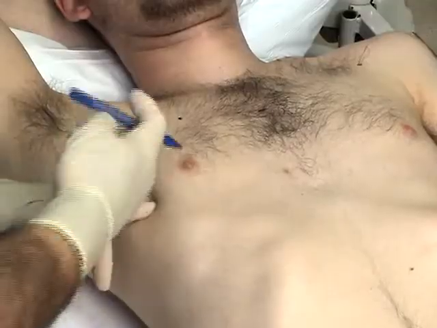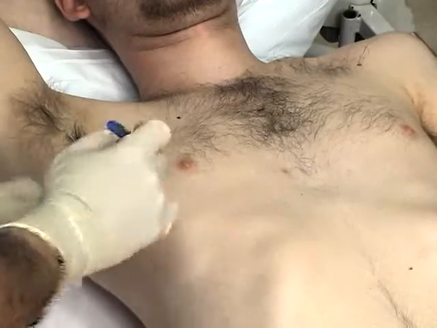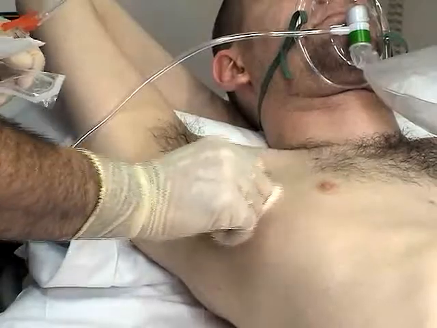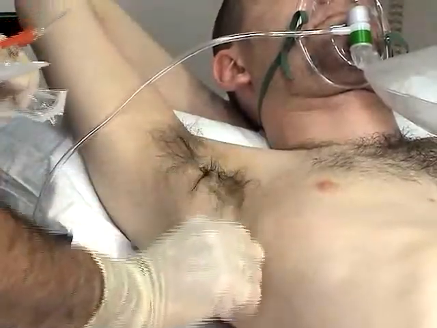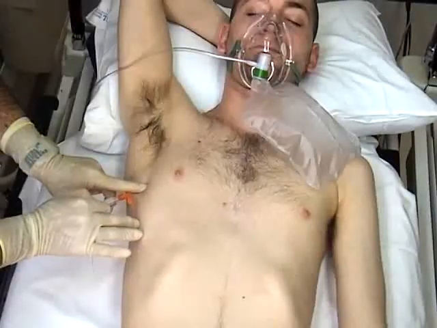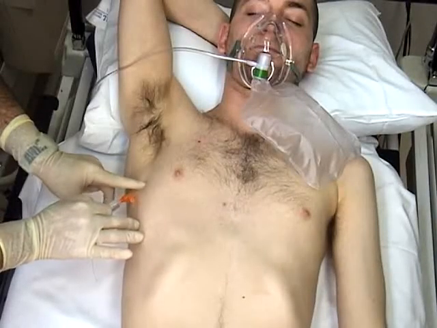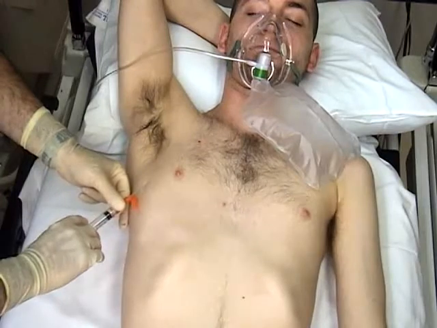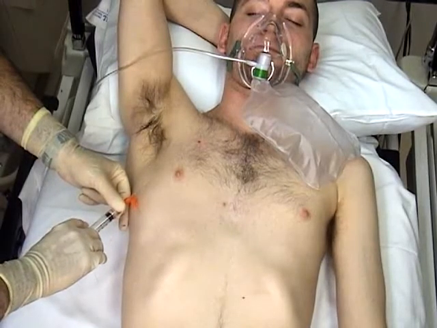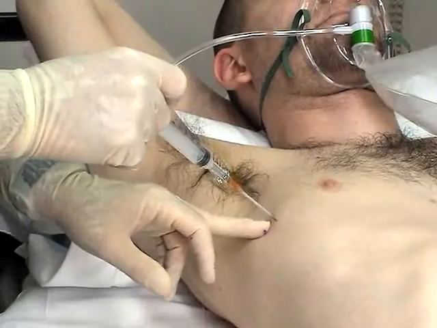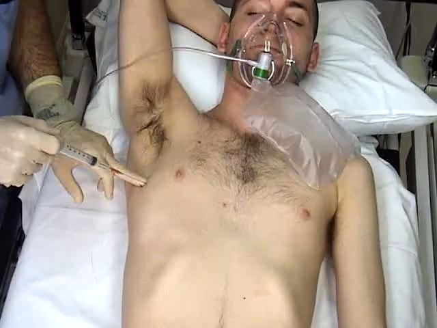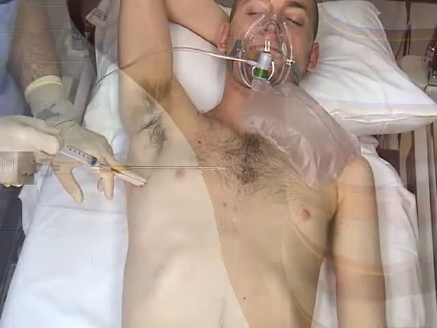Mark the insertion site with a skin marking pen if desired. Prepare the site with a skin cleansing agent such as chlorhexidine or povidone iodine. Local anesthesia of the area is optional and should be considered in the stable, awake patient. Insert the catheter assembly perpendicular to the skin along the superior surface of the fifth or sixth rib.